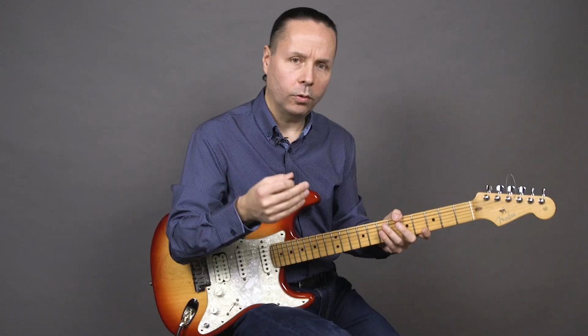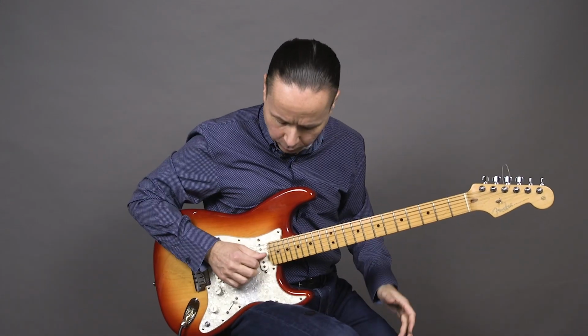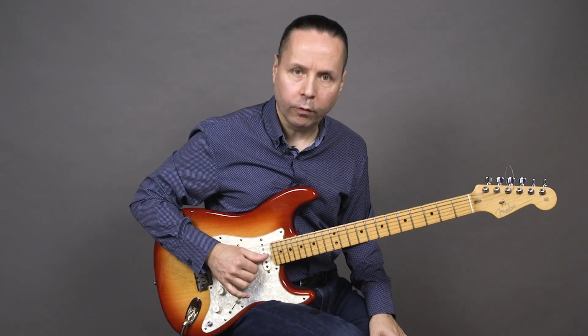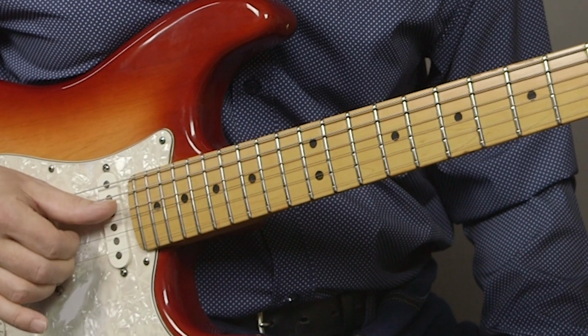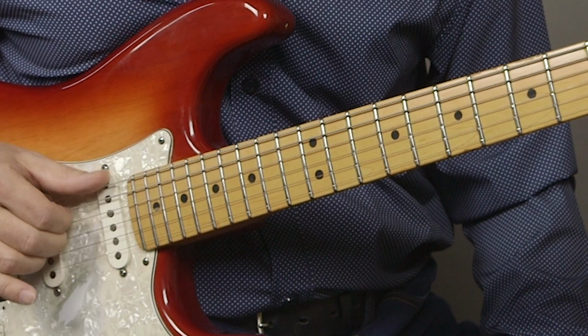Now, let's clarify one thing right off the bat here. What does this whole thing about the first set of 3 strings mean? Well, think about it for a second. On the guitar, we have 4 sets of 3 strings. We have these 3 strings, these 3, these 3, and these 3.